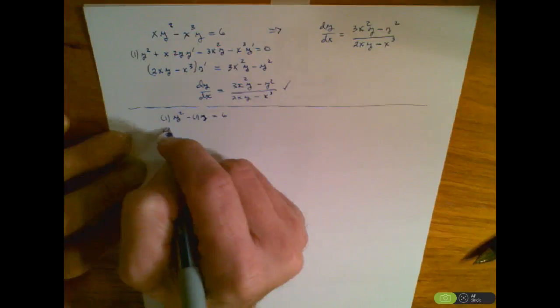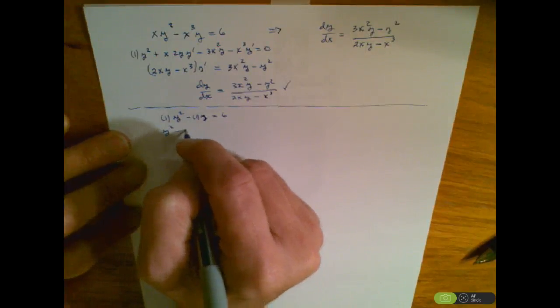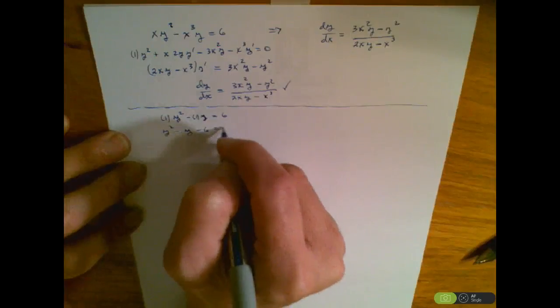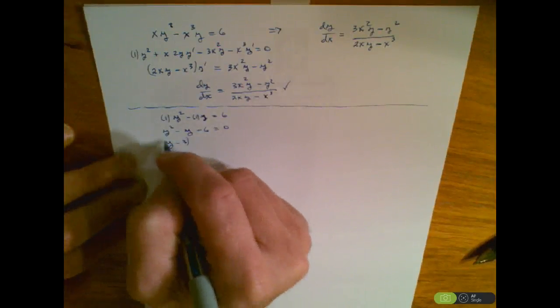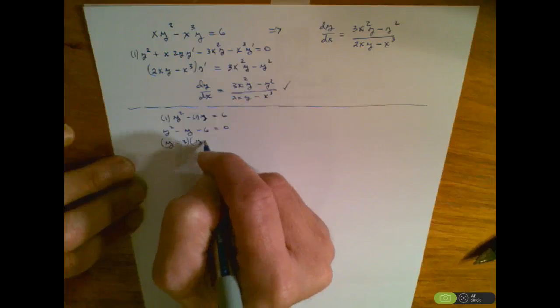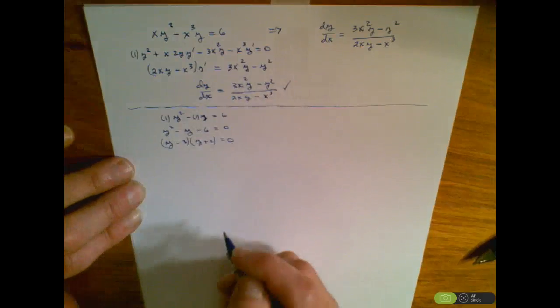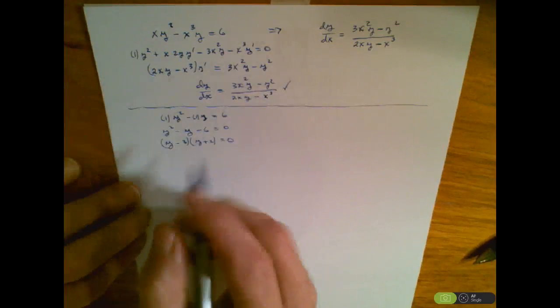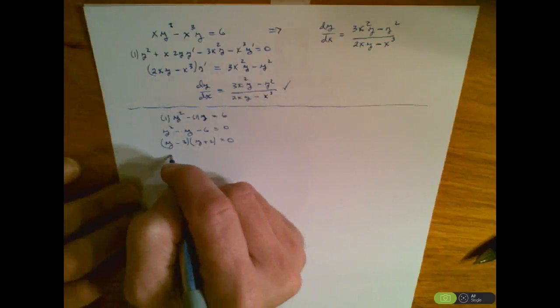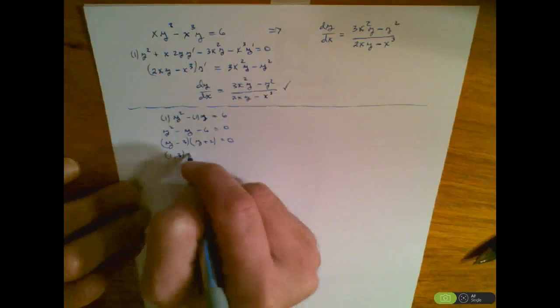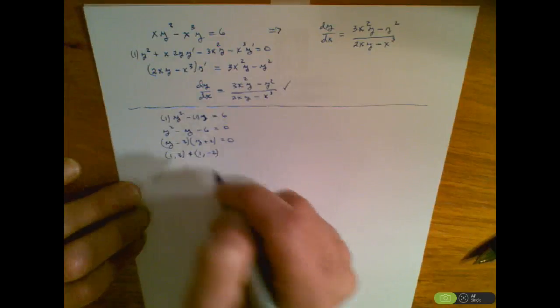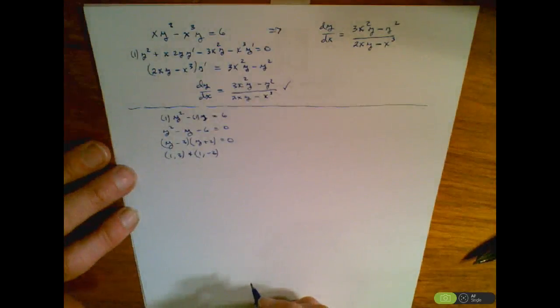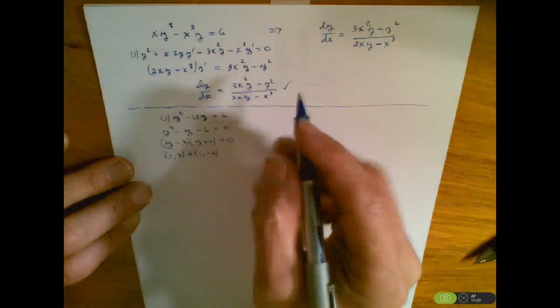And if we then write that as a quadratic, we notice that we can factor it. 2 factors: y minus 3 times y plus 2. And we notice then, using x is 1, we got the point (1, 3), and we've gotten the point (1, negative 2). So let's determine what the slopes are at those points. Let's start out with (1, 3).